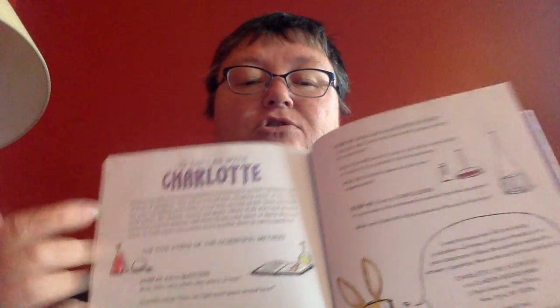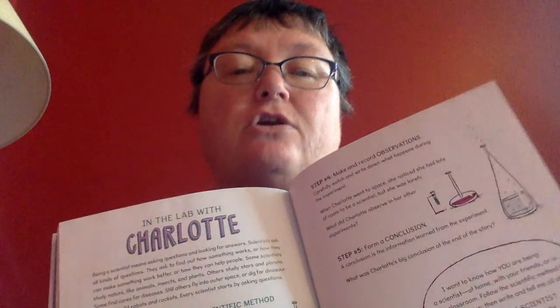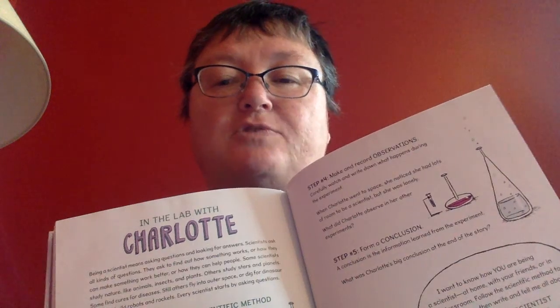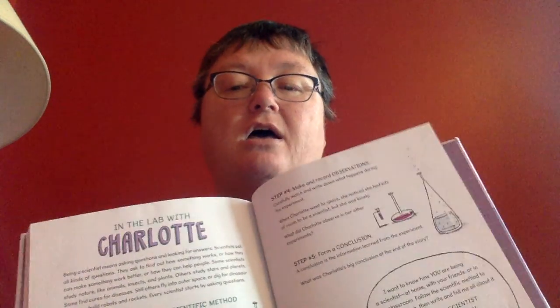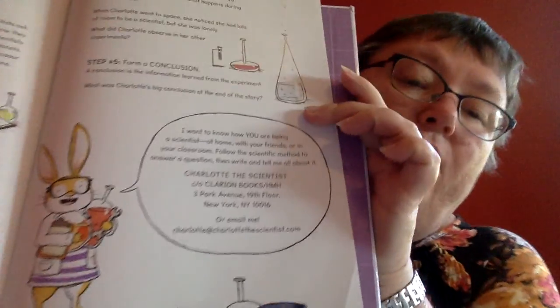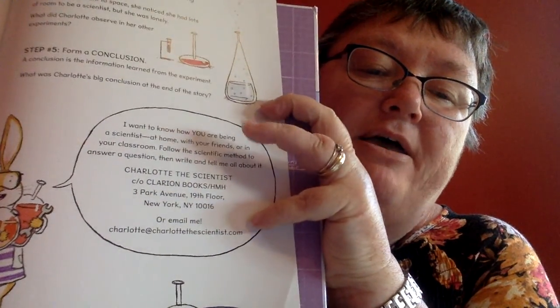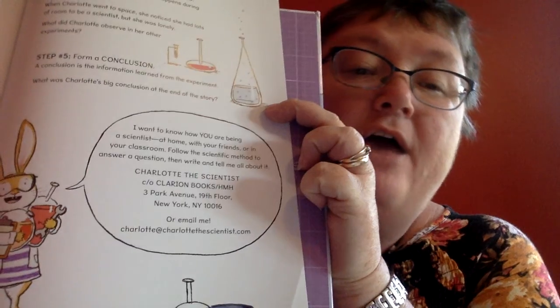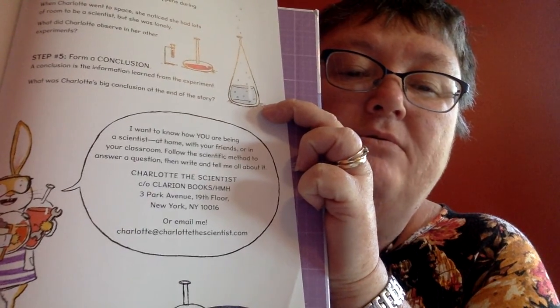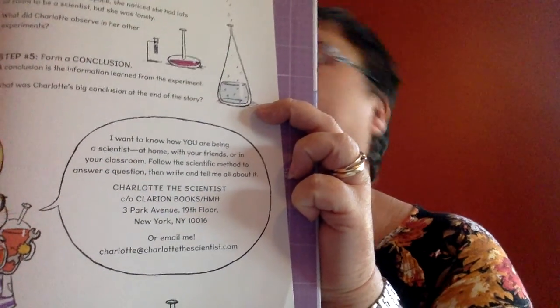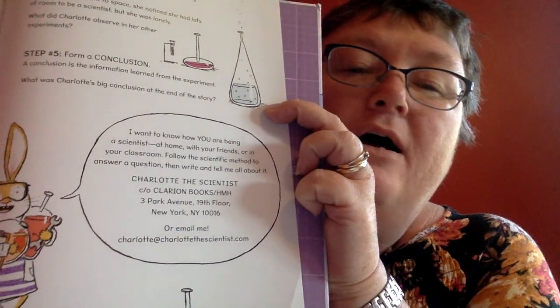And at the end of this book, it tells you some more about the scientific method. And it tells you that if you do any kind of experiments in science, you can either write to this address here or email this email address here and let Charlotte know. And I think that probably means the lady who wrote it, Camille Andros.